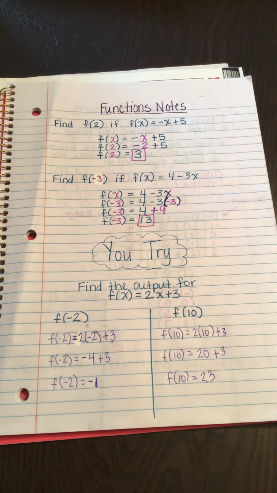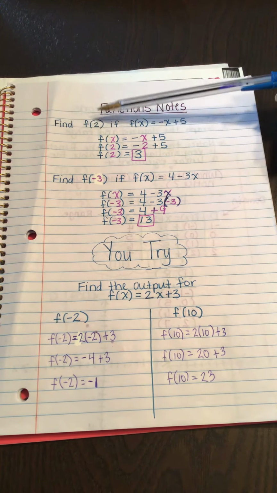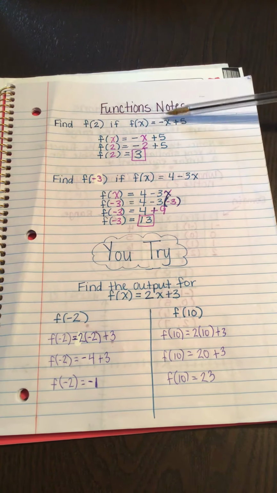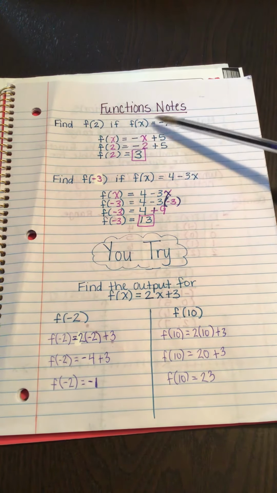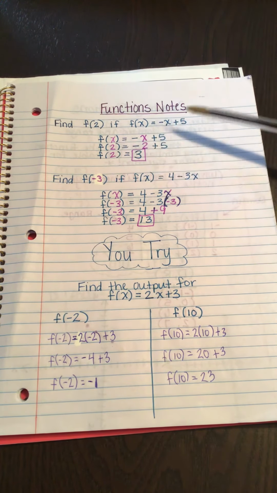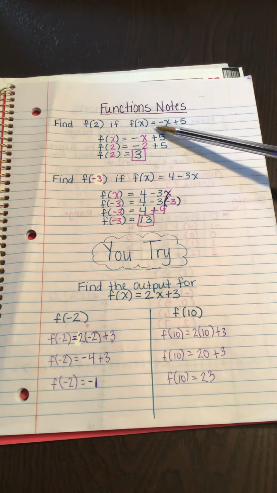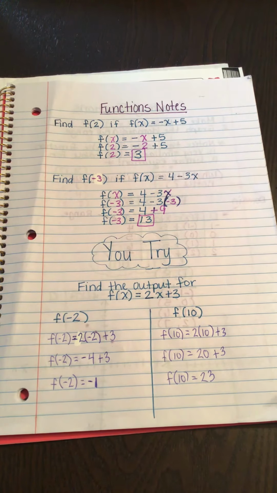So here is your next page of notes. So this example is find the function of 2 if f of x is equal to -x plus 5. So again, I'm going to plug 2 in to x in these equations. So I don't do anything on this side but put that 2. And on this side, I now have a -2 plus 5, which gives me an answer of 3.